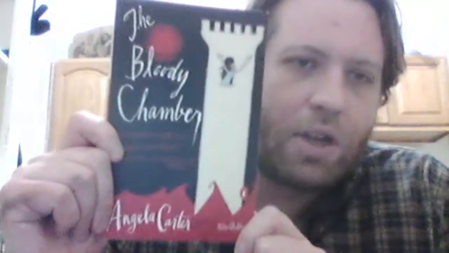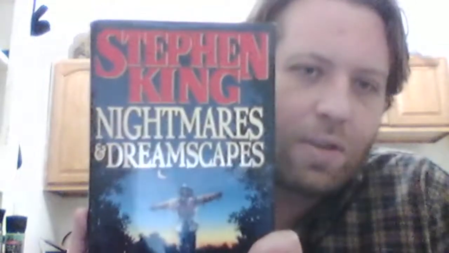We'll be reading a couple of short stories at the end by Angela Carter, and they're from this book called The Bloody Chamber. So if you want to get those short stories, they are in Angela Carter's The Bloody Chamber. And then we'll be reading one short story by Stephen King, which is from the collection Nightmares and Dreamscapes.